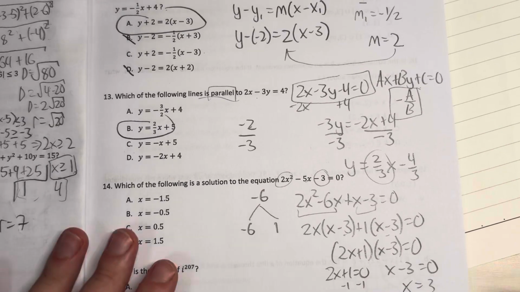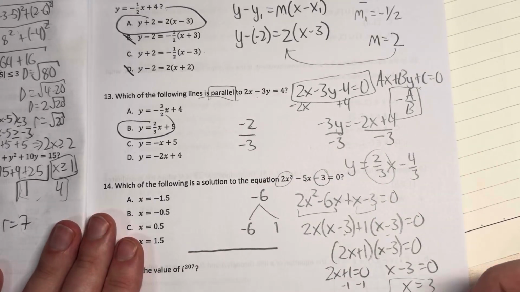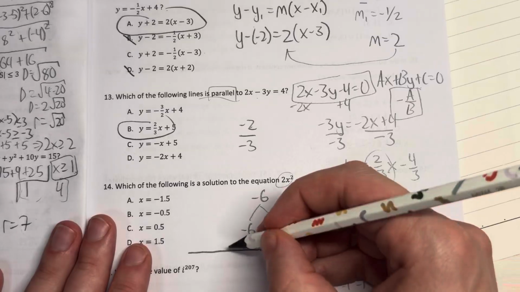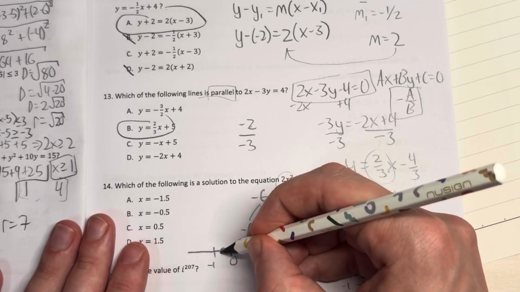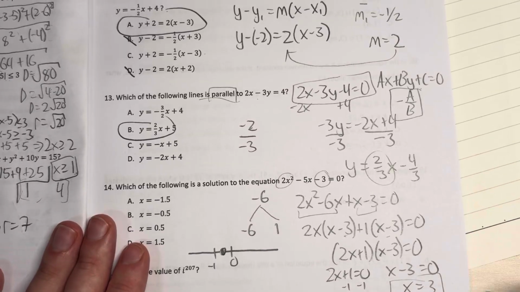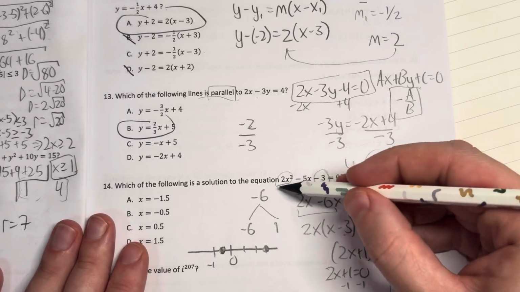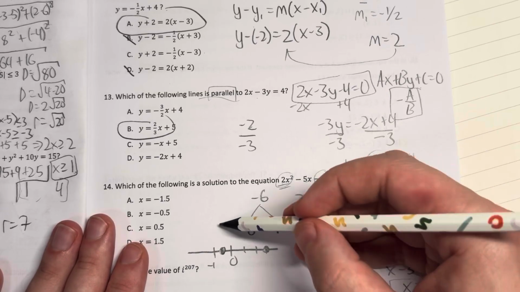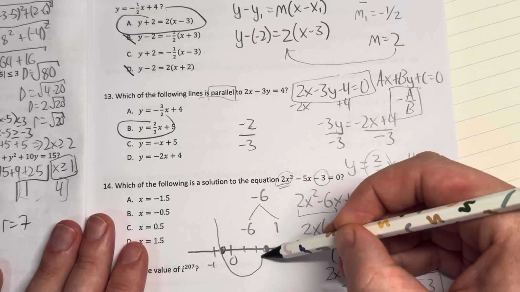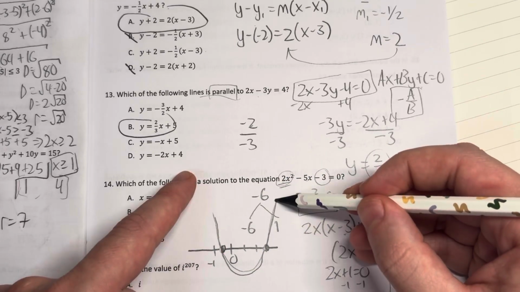Now, this is not necessary for this problem, but I'm going to be extra here. We could put these on a number line: here's 0, here's negative 1. At negative 1/2, it's equal to 0. At 3, it's equal to 0. And because its leading coefficient is positive and its degree is even, we've got end behavior going up.